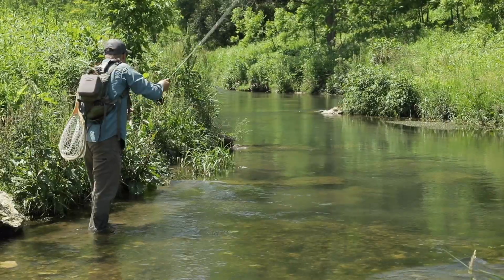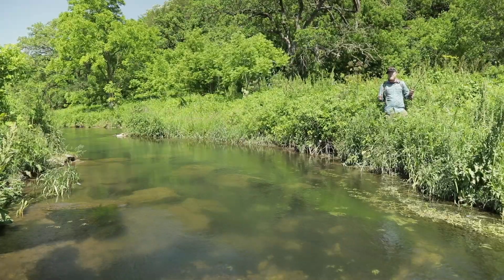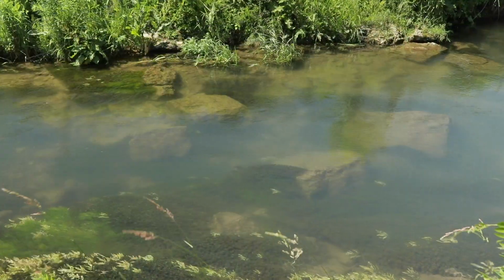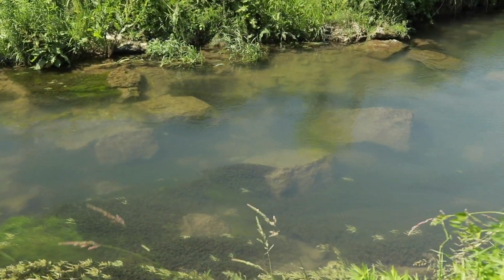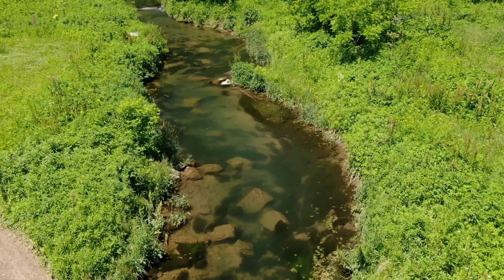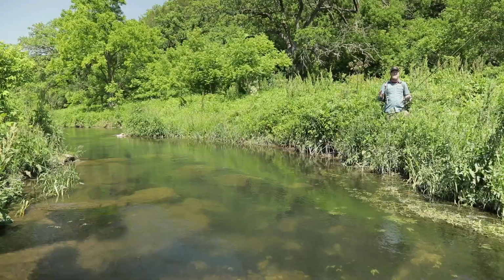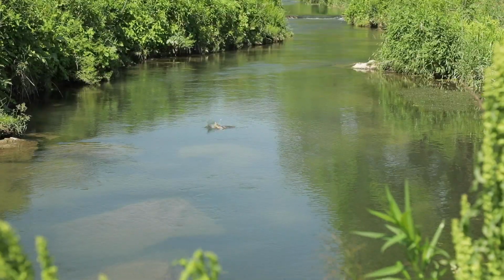This area is called a run. They're kind of transition spots, not usually too deep, not more than 2 feet really. You can see on the bottom there's a lot of big boulders or rocks and logs for fish to hide at. Fish love runs because they can easily hunt for insects that are on top of the water here.